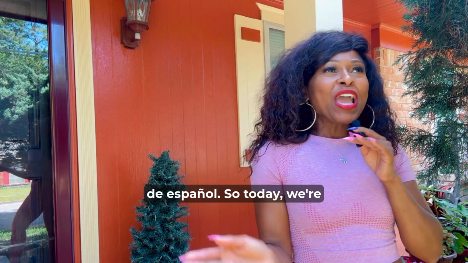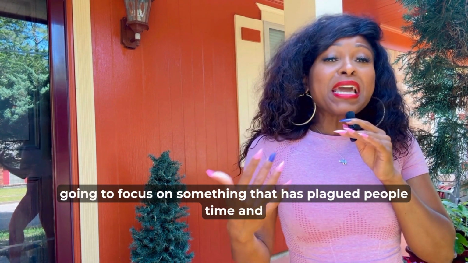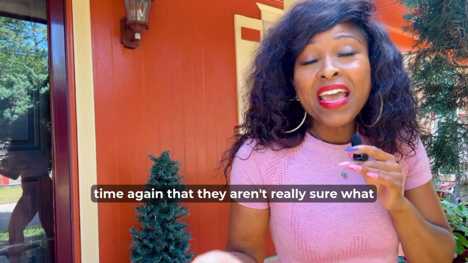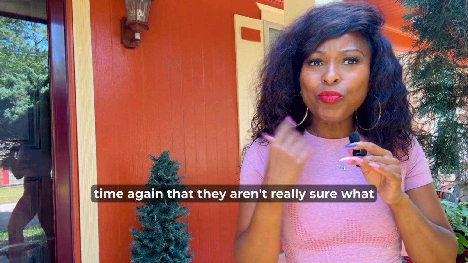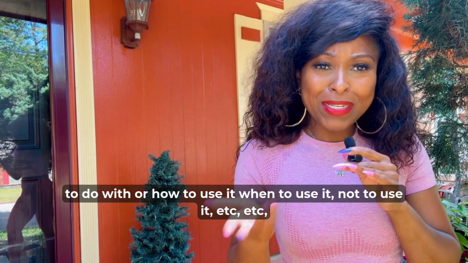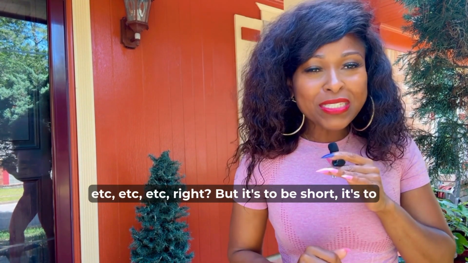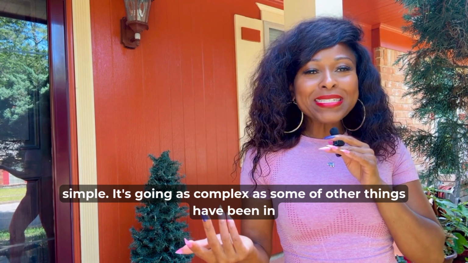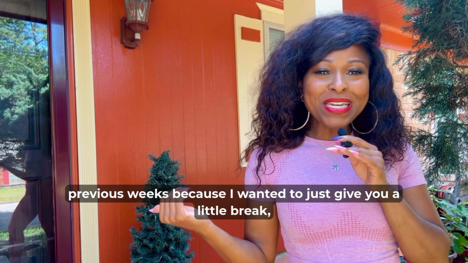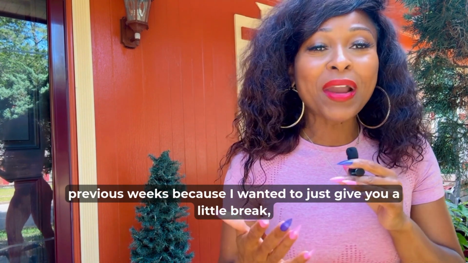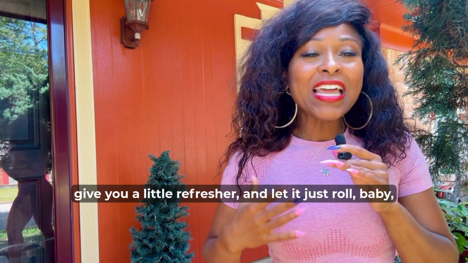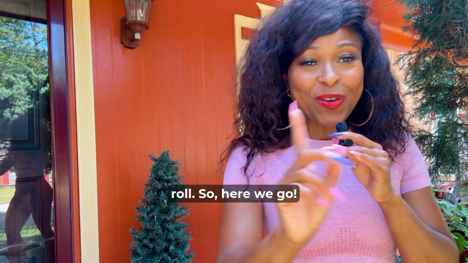So today, we're going to focus on something that has plagued people time and time again, that they aren't really sure what to do with or how to use it, when to use it, when not to use it, etc. But it's going to be short and simple. It's not going to be as complex as some of the other things have been in previous weeks, because I wanted to give you a little break, a little refresher, and let it just roll, baby, roll. So here we go.